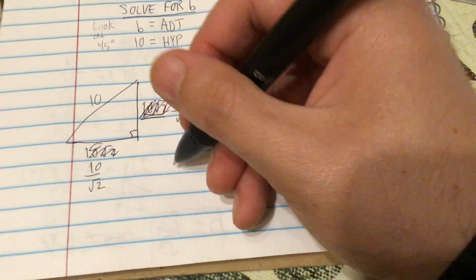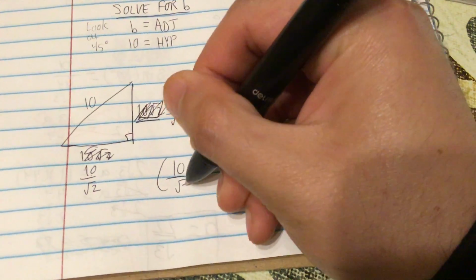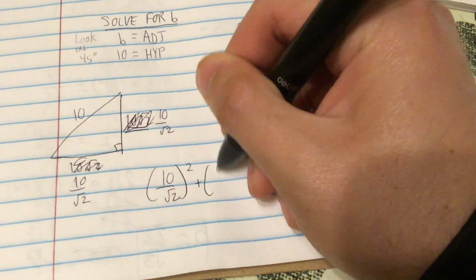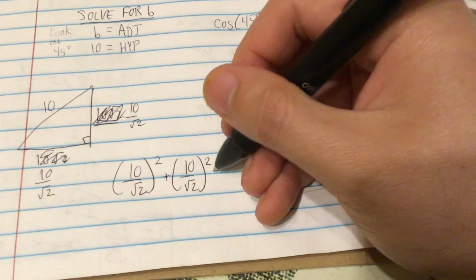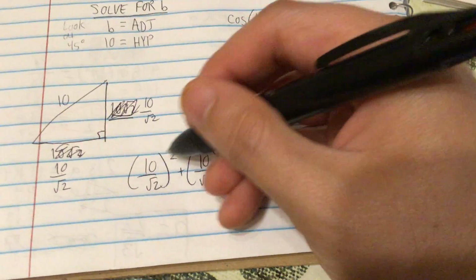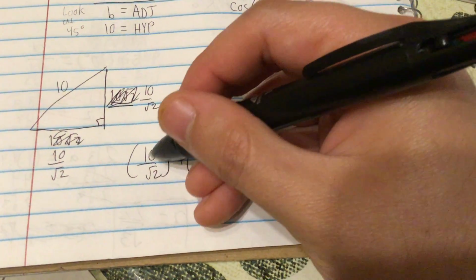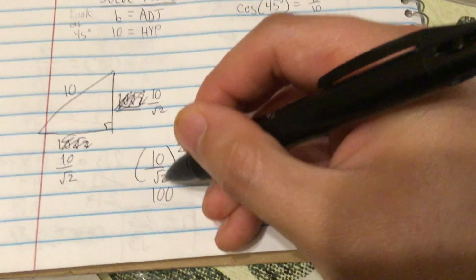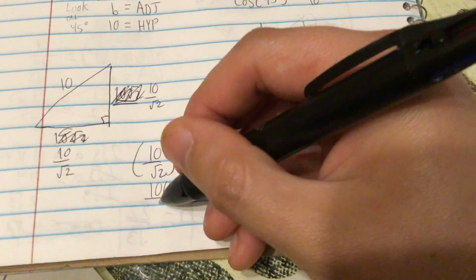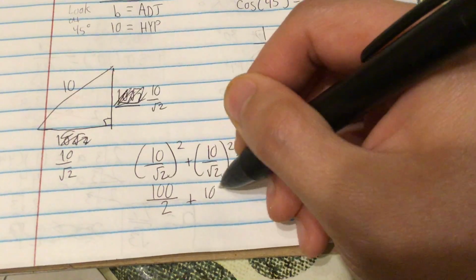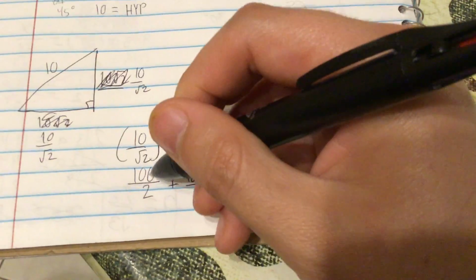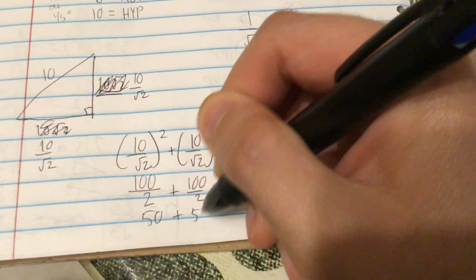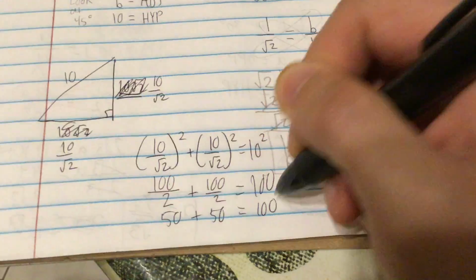If I square them, I'm going to square the numerators and square the denominators. 10 squared is 100. Radical 2 squared is just 2. Same thing over here. 10 squared is 100. Hey, that kind of makes sense. 100 divided by 2 is 50. 50 plus 50 is 100, so the Pythagorean theorem checks out.